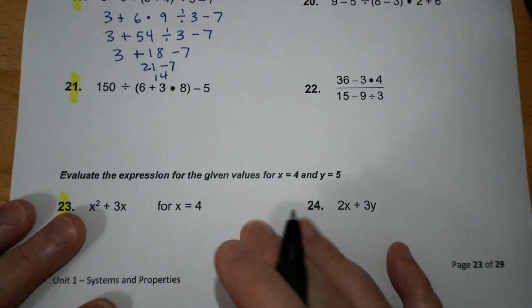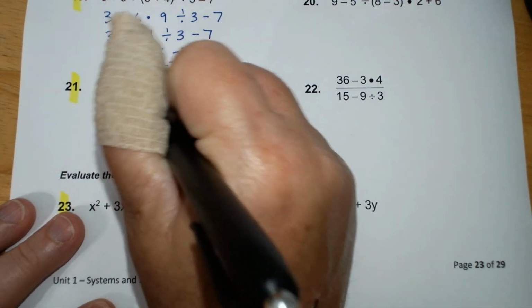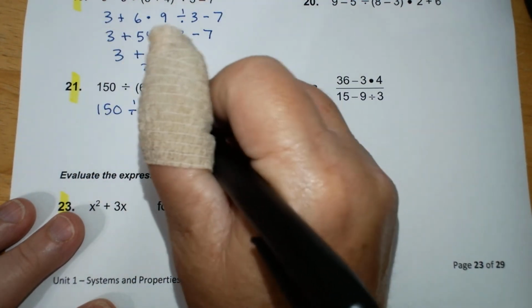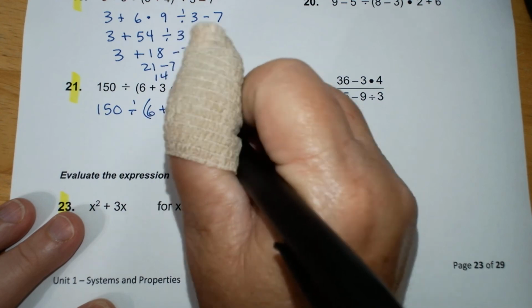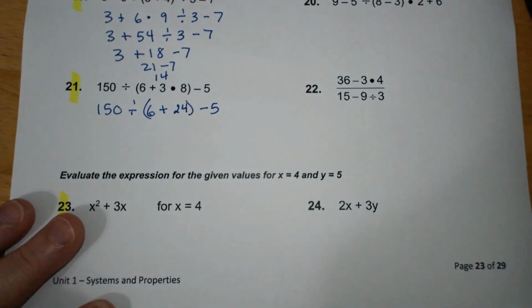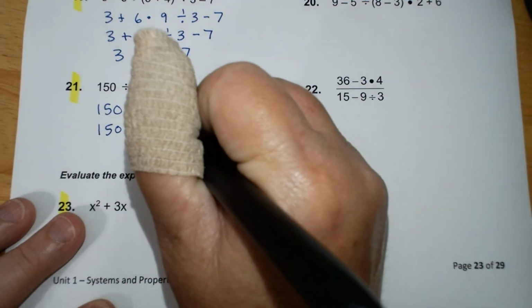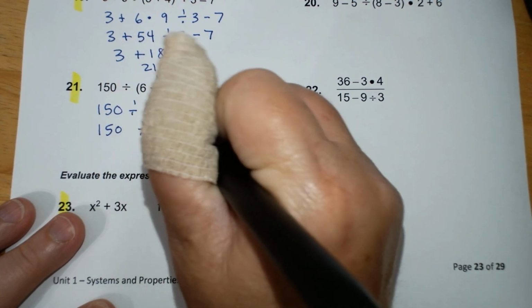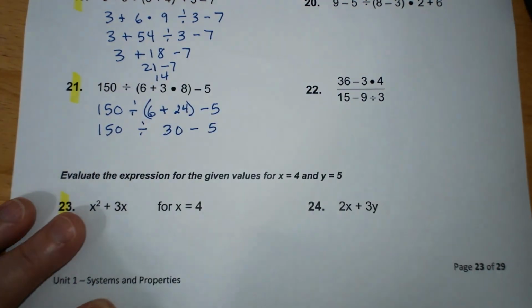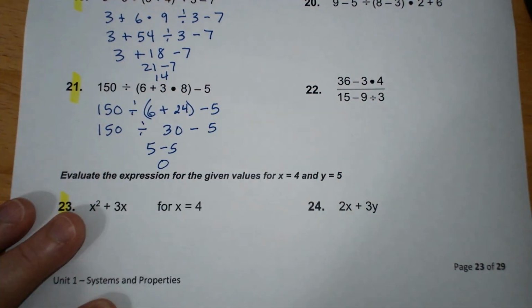Going to take care of parentheses. 150 divided by 6 plus, and inside the parentheses is this, minus 5. Still inside the parentheses, I'm going to add it. 150 divided by 30 minus 5. Take care of division. 5 minus 5. All of that for 0.